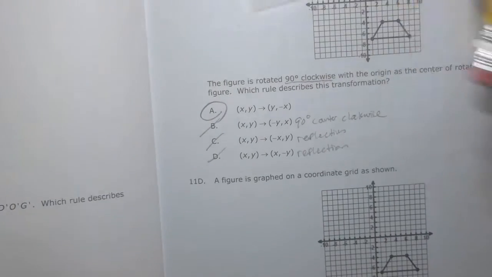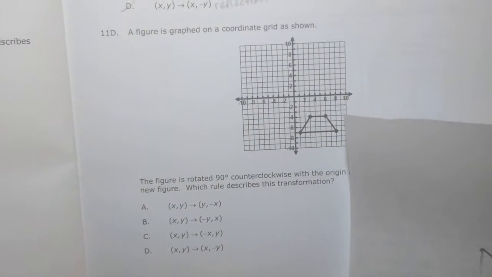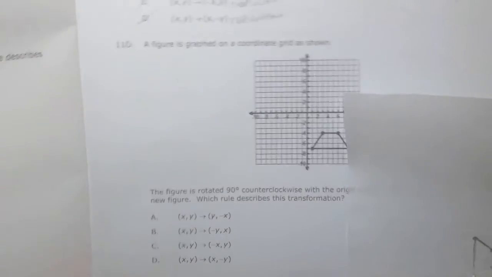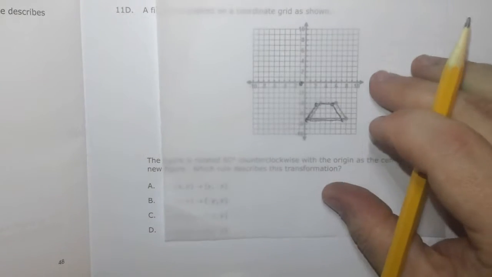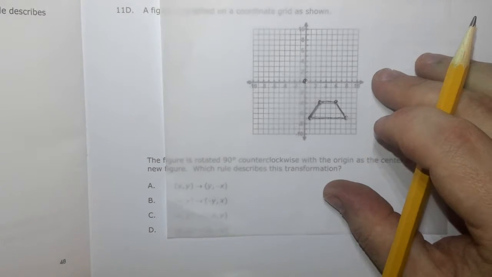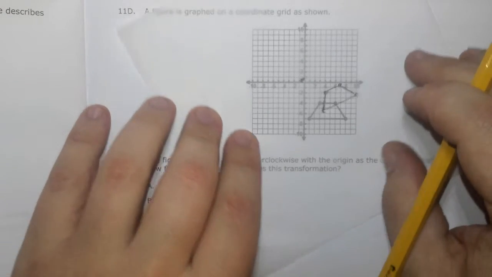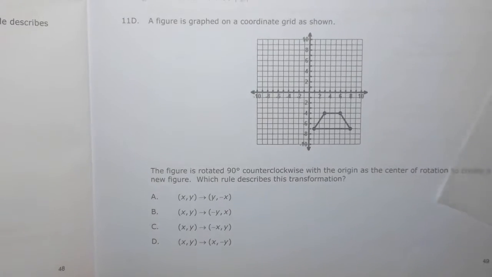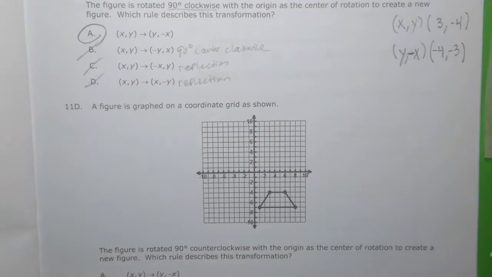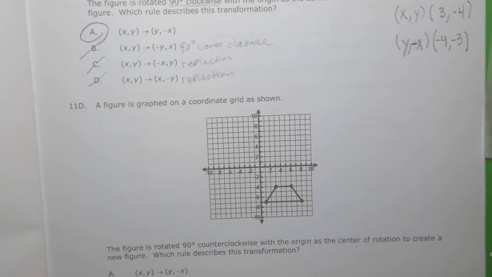All right. And I'm going to let you do 11D on your own. I kind of almost answered it here for you on 11C. But 11D, I'm going to let you do, okay, because it is the same thing. Now you're just going 90 degrees counterclockwise. Okay? So I'm going to let you do that one. And we'll come back in a couple minutes and move forward.